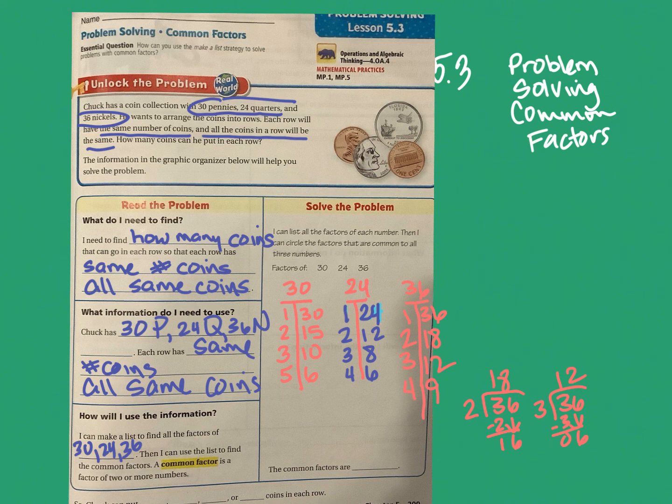5 times nothing is 36, because to be divisible by 5, we need to end in either 5 or 0, and 36 doesn't. 6 times 6 is 36, and then there I am at 6 again, so then it's the way back up. So once you hit that next number, then you just head back up again. So here are all my factors.